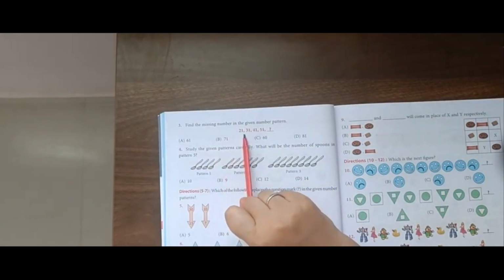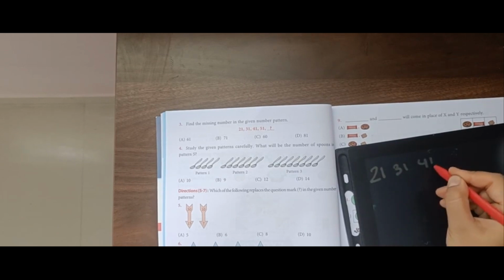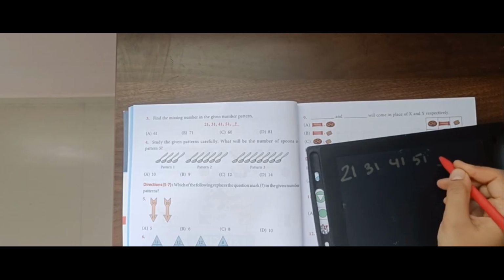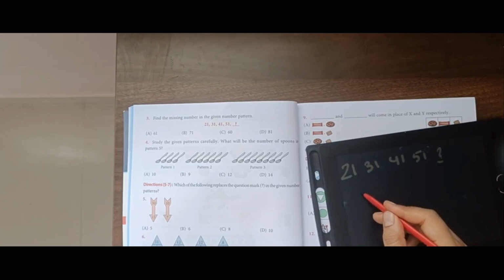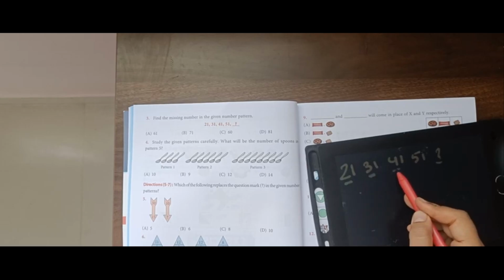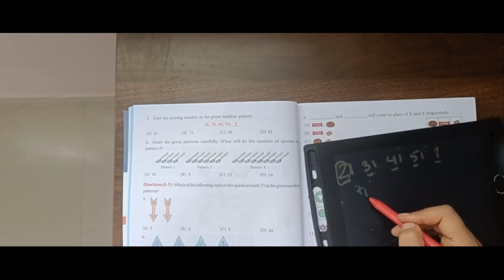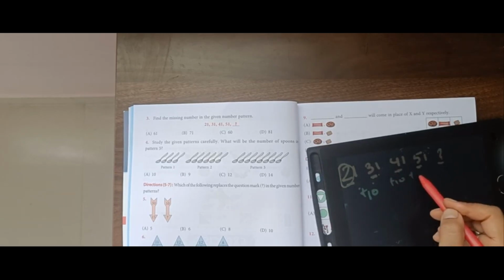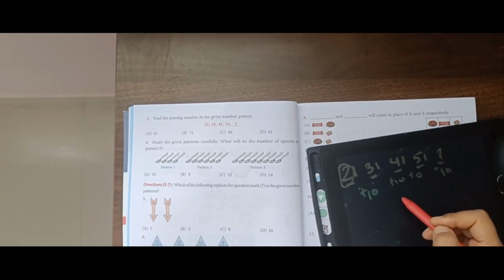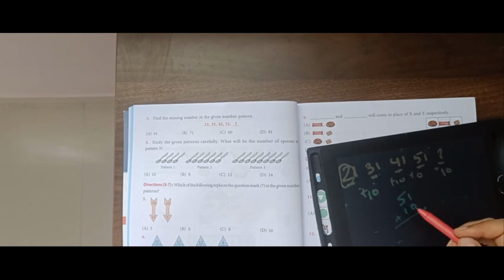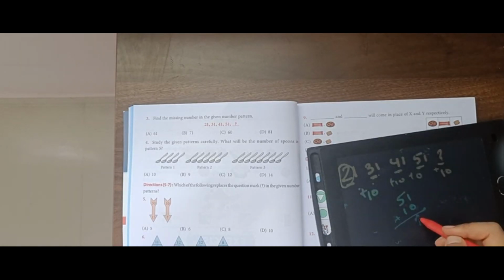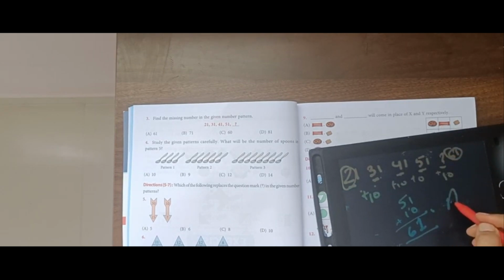Next, find the missing number in the given pattern. So we need to first write 21, 31, 41, 51. Then what will come next? So what is increasing? If you can see, this digit is always increasing. So 2 plus 1. So 10 is added always. So plus 10, plus 10, plus 10. How much will come? 51 plus 10 is 1 plus 0, 1. 5 plus 1 is 6. So the answer is 61 will come here. So the answer is A.